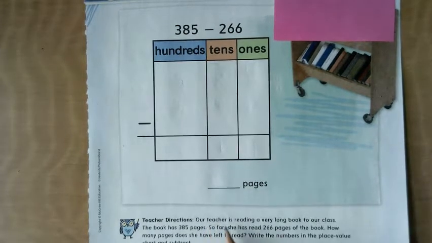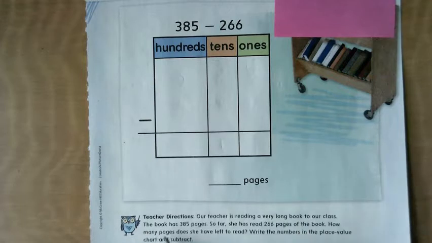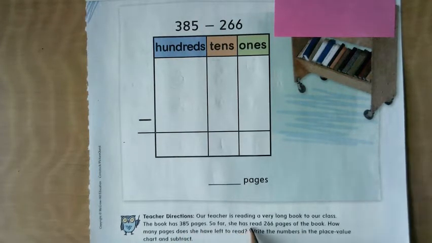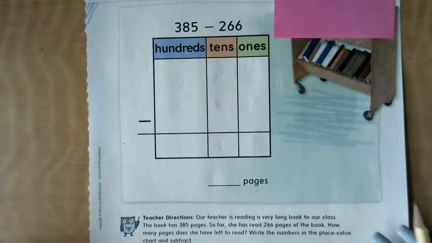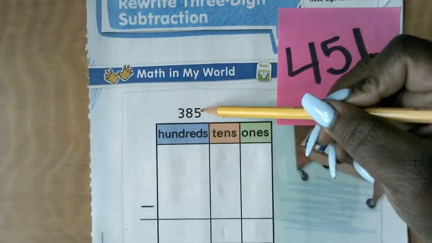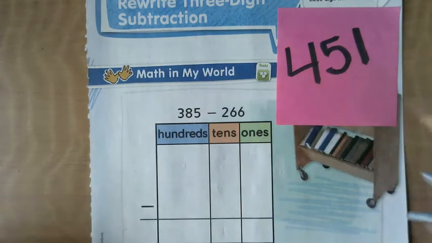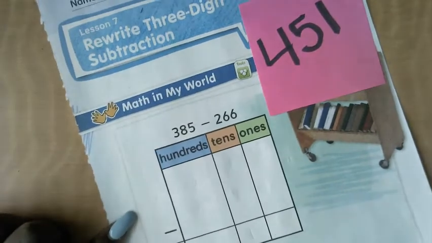It says, our teacher is reading a very long book to our class. The book has 385 pages. So far, she has read 266 pages of the book. How many pages does she have left to read? So the book has 385 pages and the teacher has read 266. So to subtract this problem, we need to rewrite it first.